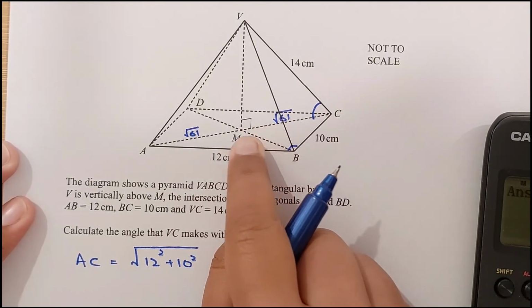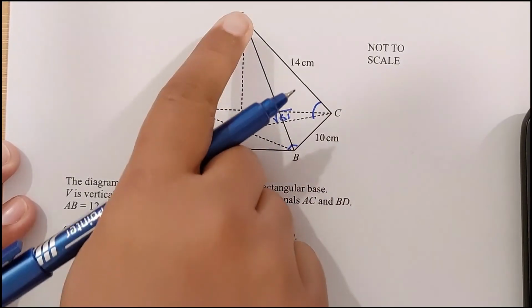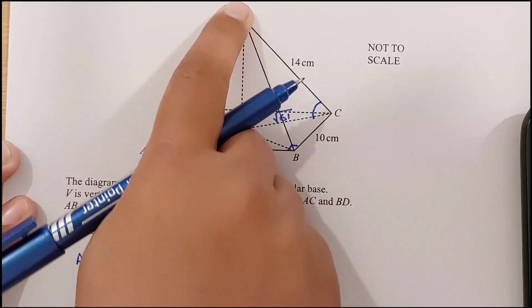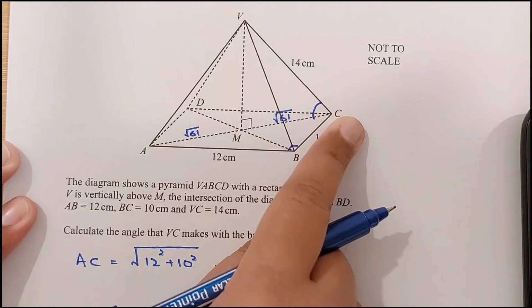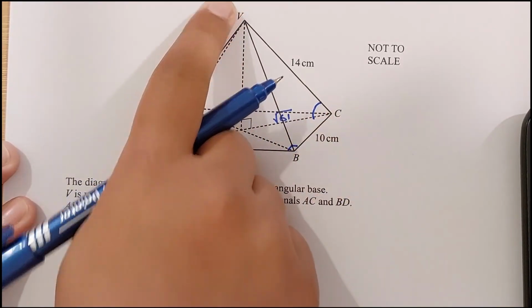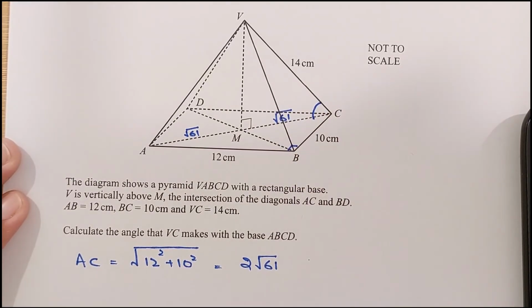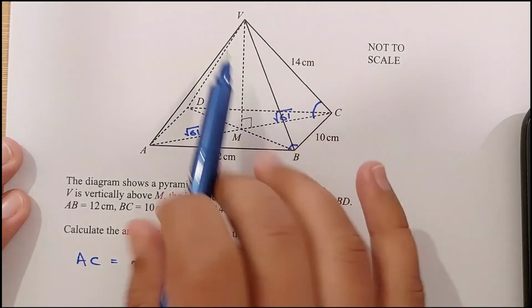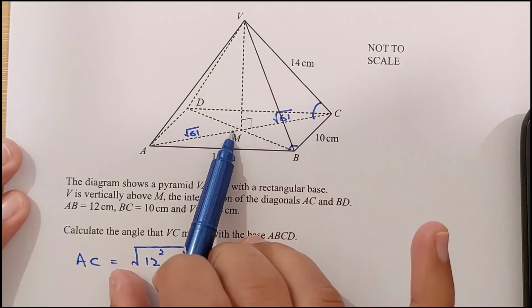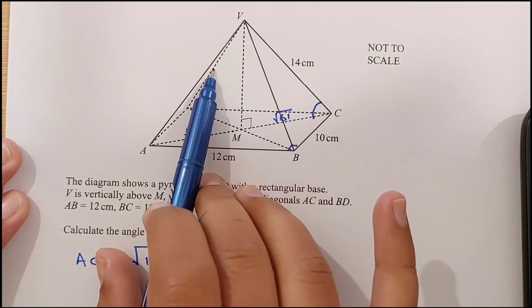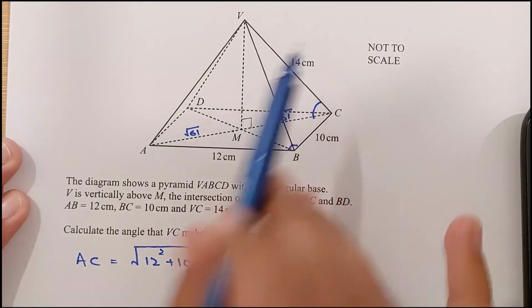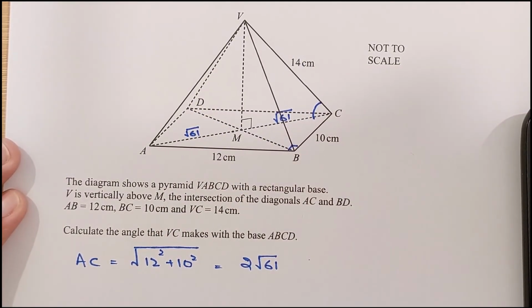Now if I consider this triangle VCM, this is a right angle triangle. We have VC and we have MC. We have to use SOHCAHTOA to find the angle that VC makes with the base ABCD. We have the hypotenuse and the adjacent. So which trigonometric ratio do we have to use?